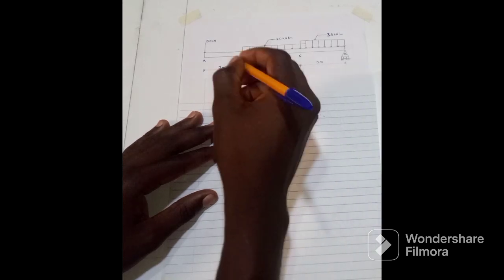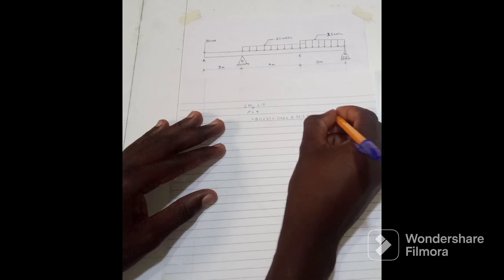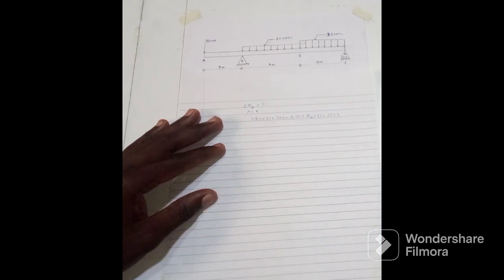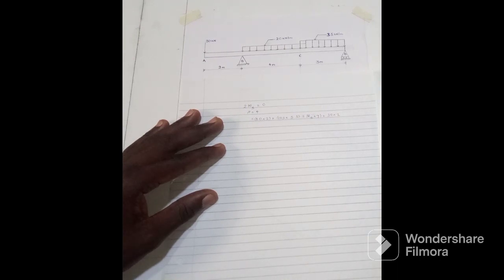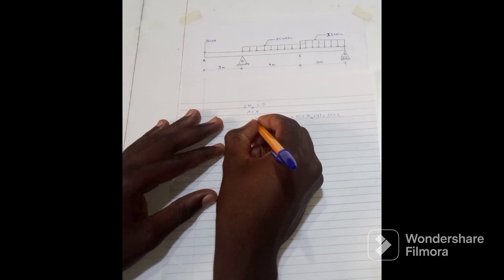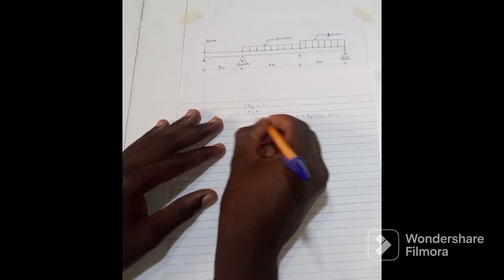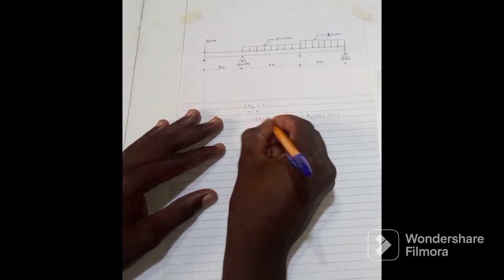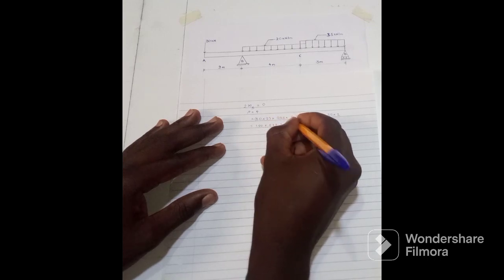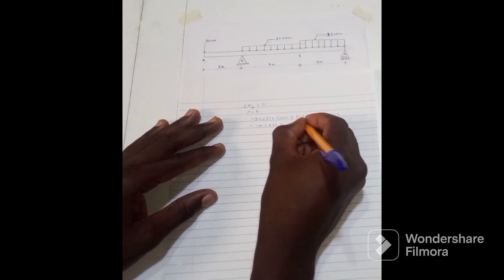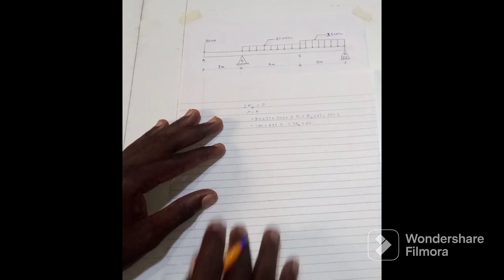plus 30 times 2. Do note that this force 30 is going to cause an anti-clockwise moment due to support B. Doing this, we shall get 160 plus 577.5 should be equal to 7 RD plus 60.